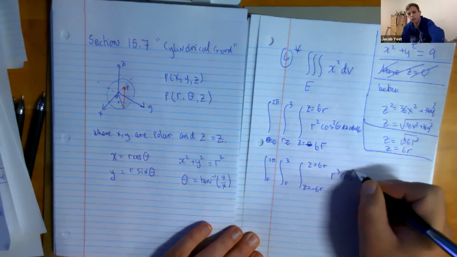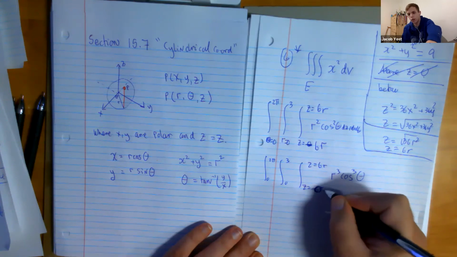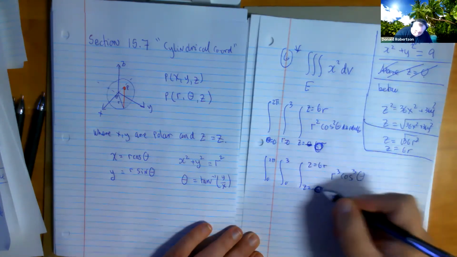I thought that the limits for z were 0 to 6r because we had the above 0. Yeah, 0. So, well caught.